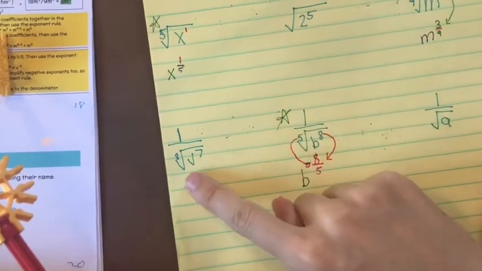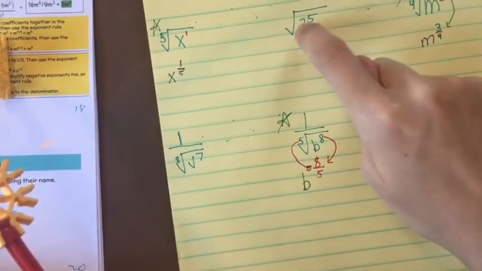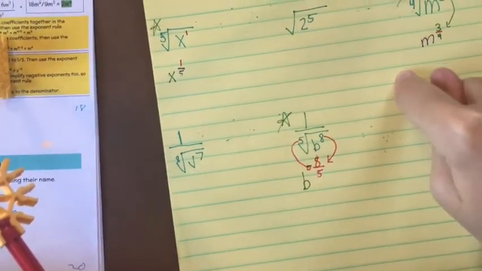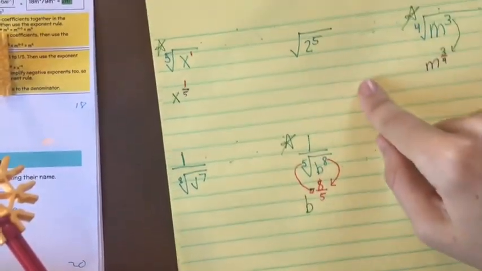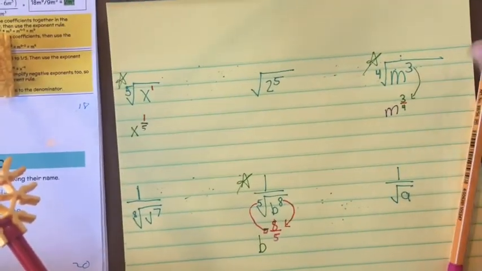Okay, so you're going to do the same thing for these guys down below, the same thing we did up top here. Okay, so these are the 3 we just did.